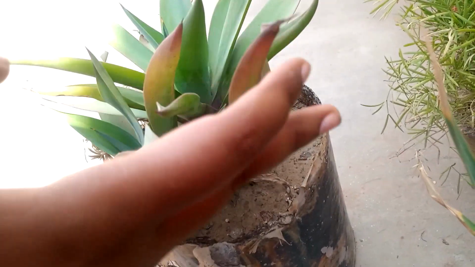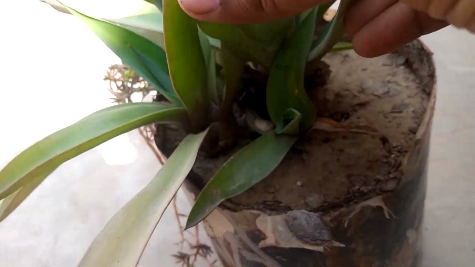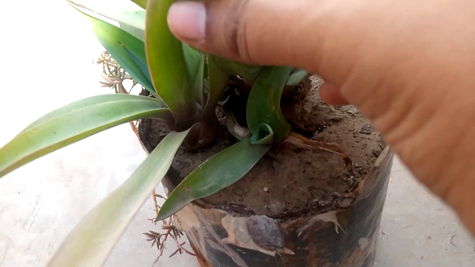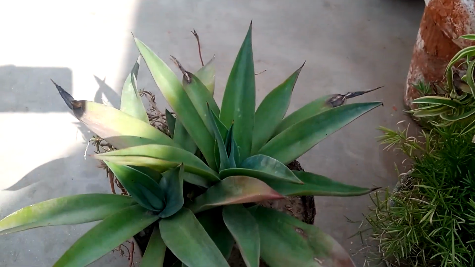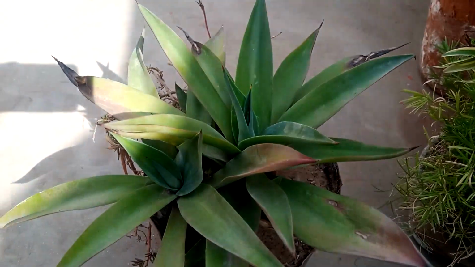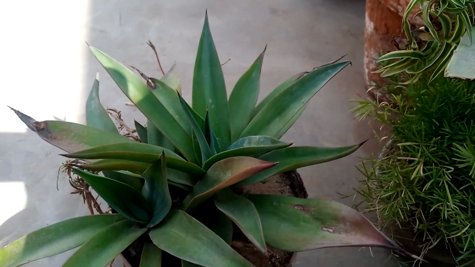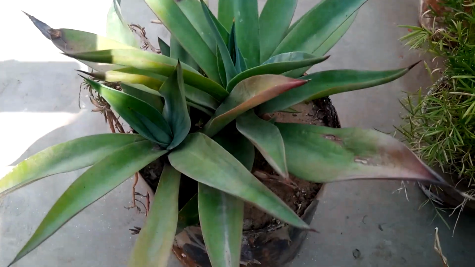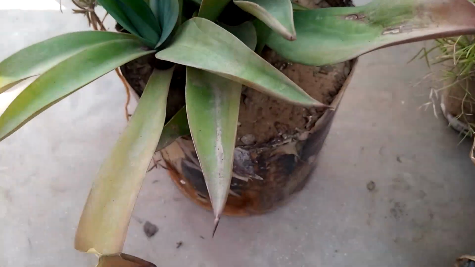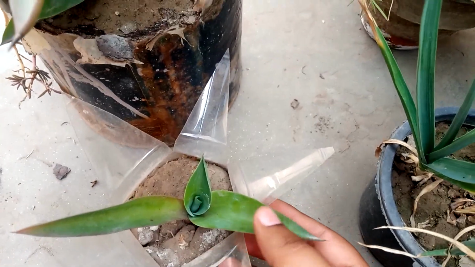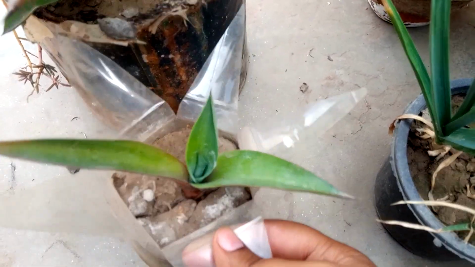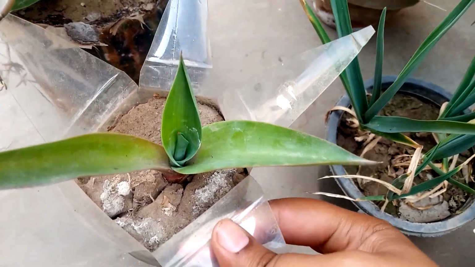You can see, and you can see I made another very beautiful yucca plant.